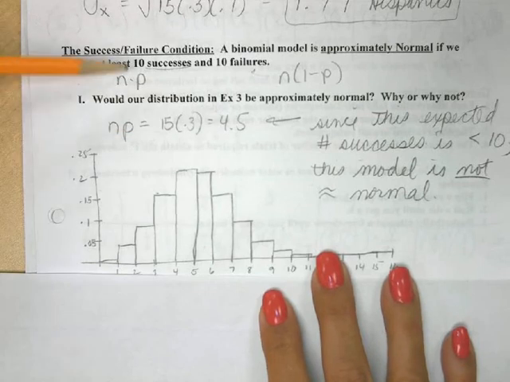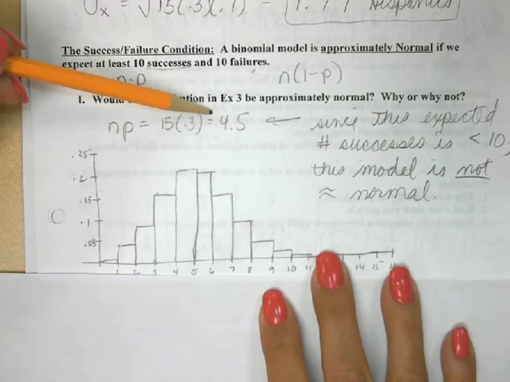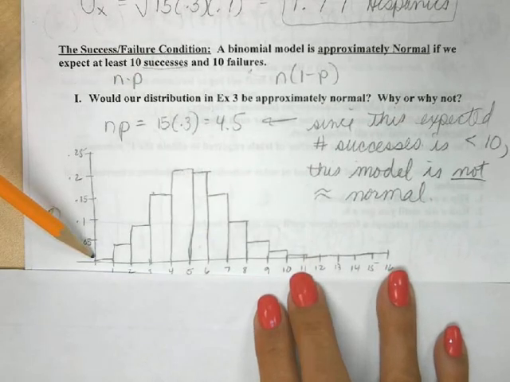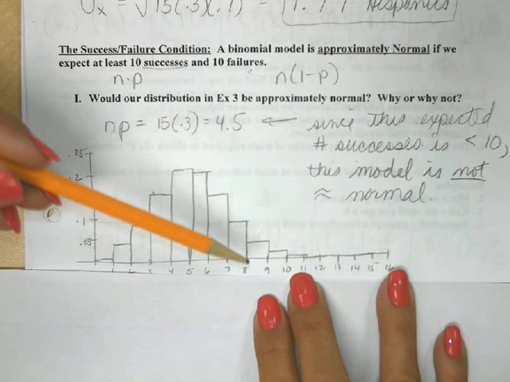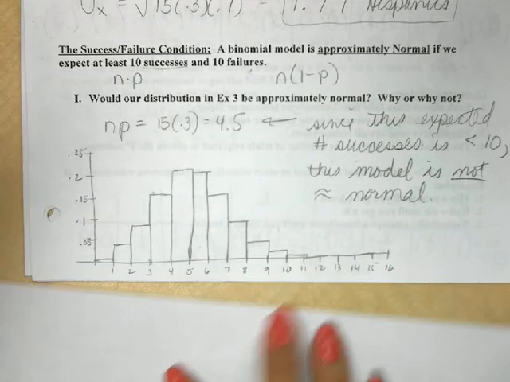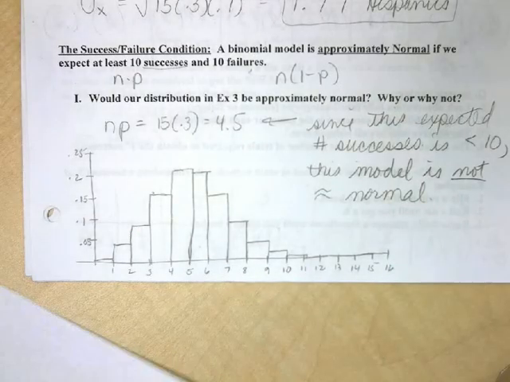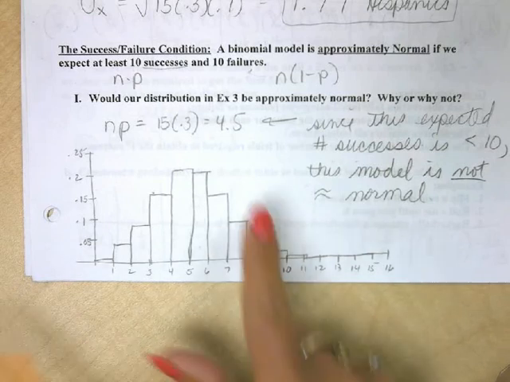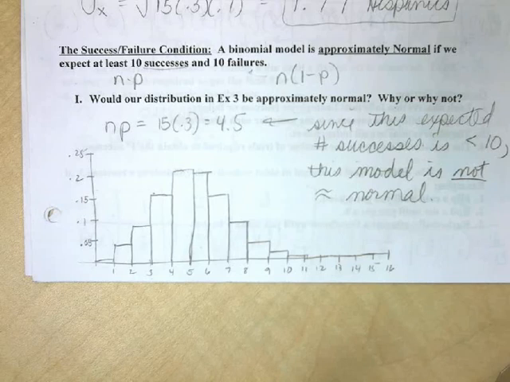Since that's smaller than 10, although the graph of our binomial distribution looks pretty bell-shaped, we don't actually have enough. If you add on 1 standard deviation to the mean, you won't have approximately 68%. If we add on 2 standard deviations, we won't have approximately 95%, and so on.